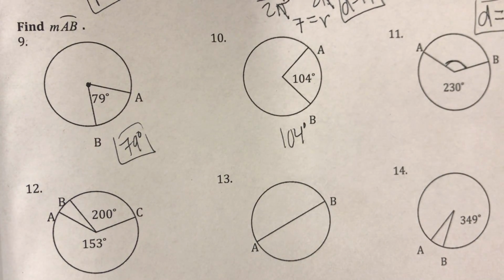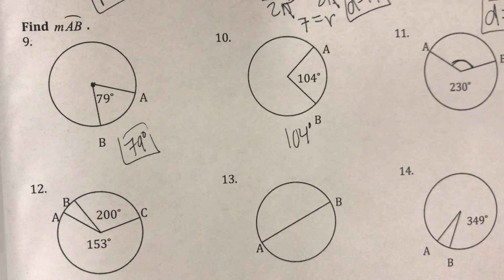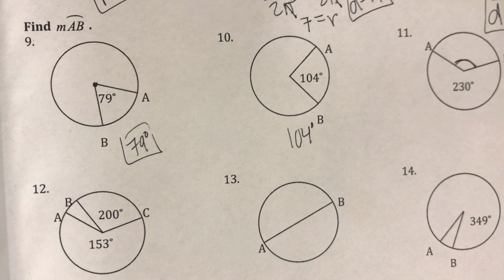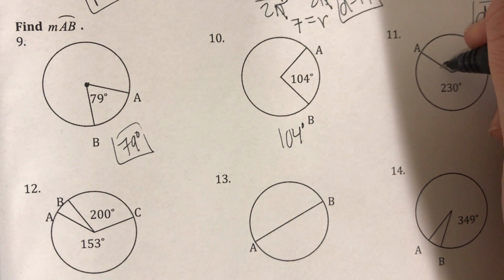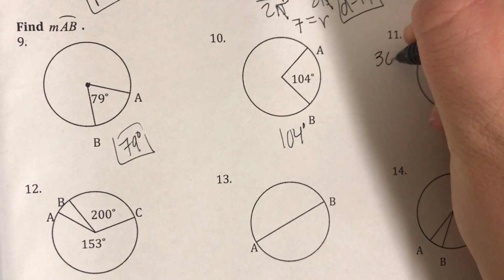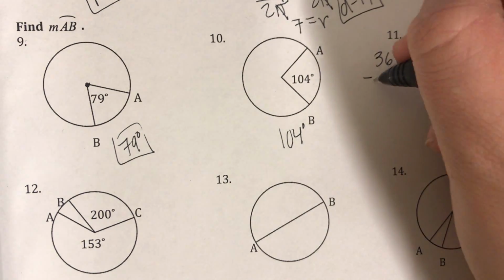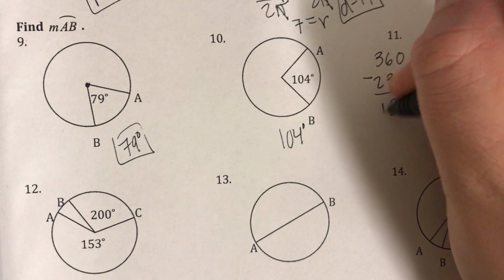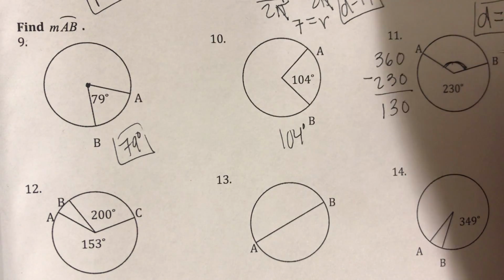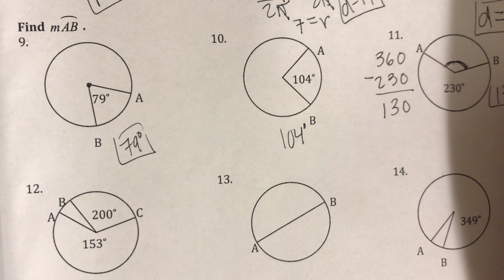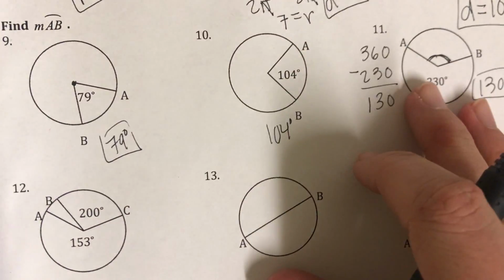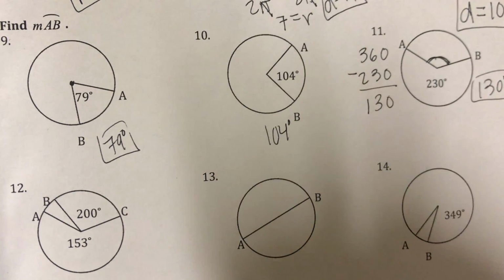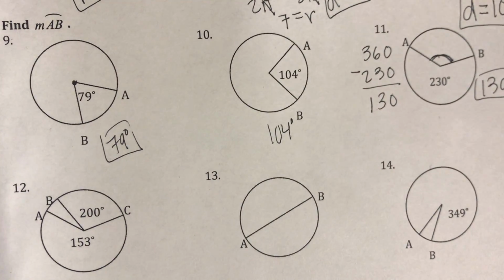So, in circles, a circle is 360 degrees around. So to find out what this is going to be, we can simply do 360 minus 230, and that is going to be 130. So this central angle is going to be 130 degrees. So there we go. Remember, circles equal 360 degrees in total.